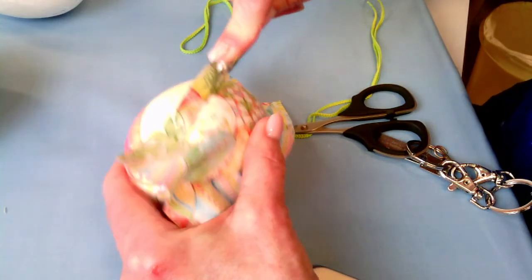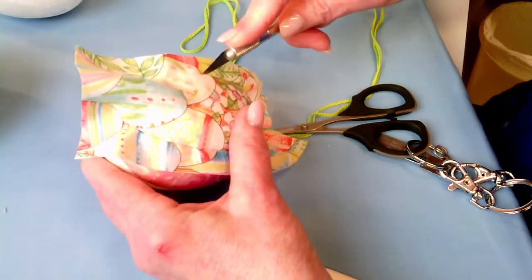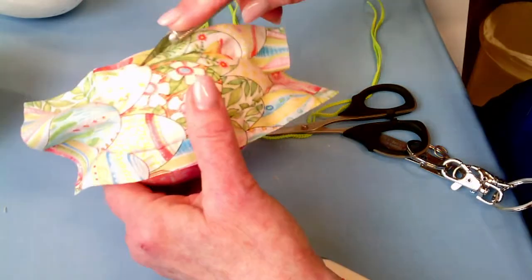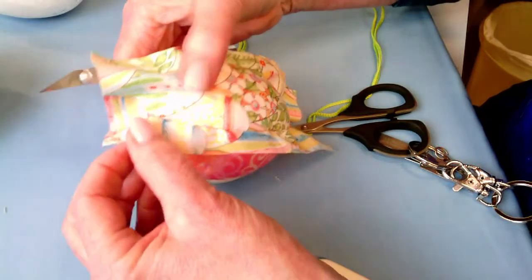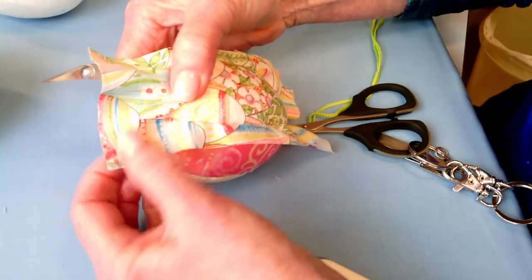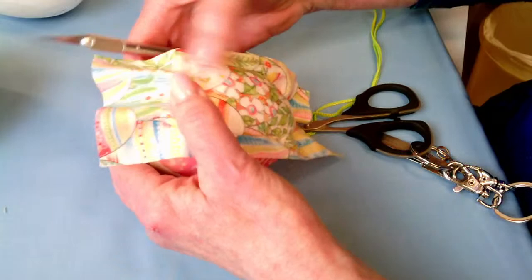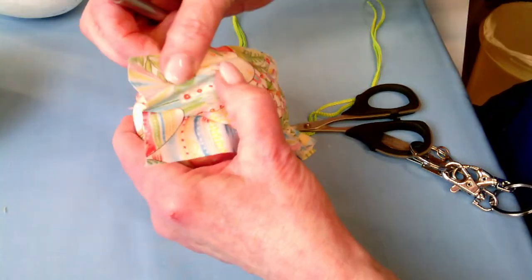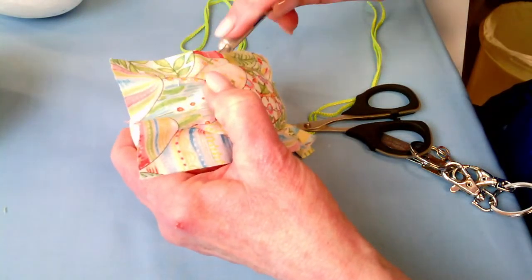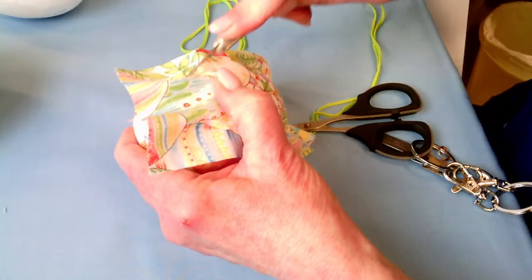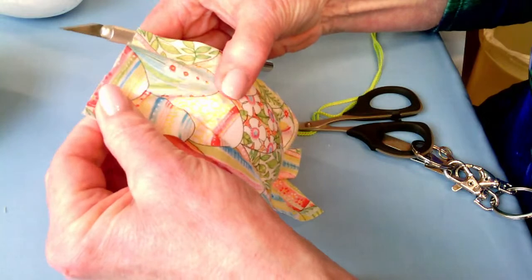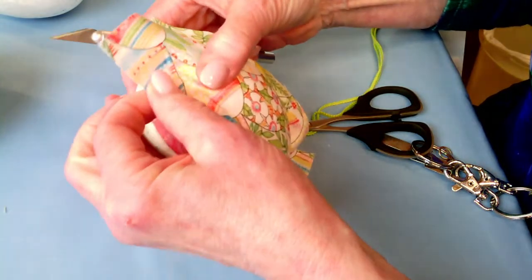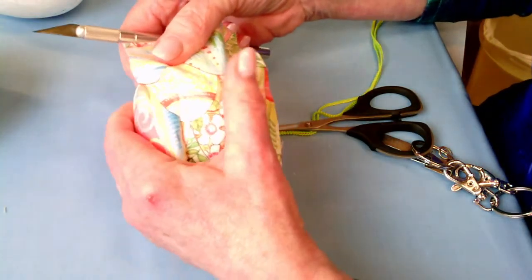I'm not quite sure if that's answering your question or not. Now you can see some extra looseness right here, so I'm going to pull out this just a little bit and kind of take my thumb and smooth this fabric out of the way. Tell me if I answered your question, because I'm not quite sure of what it was.